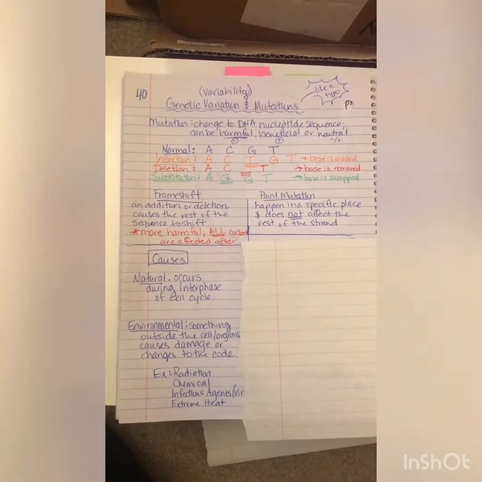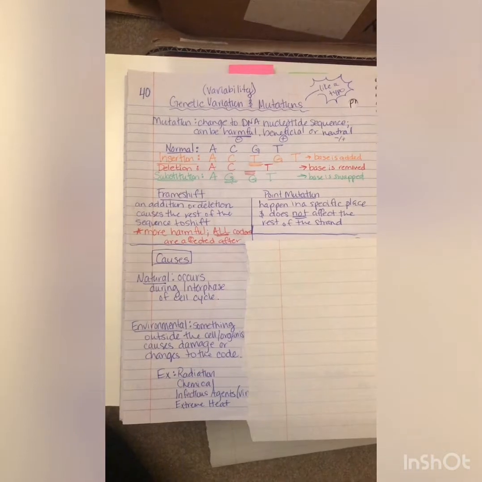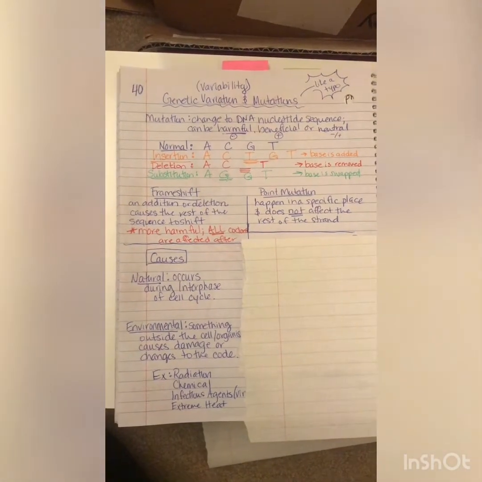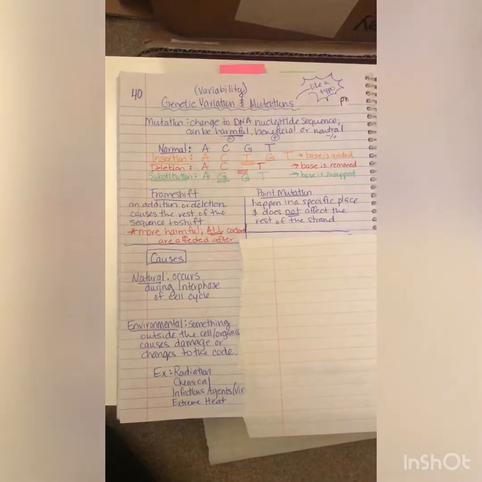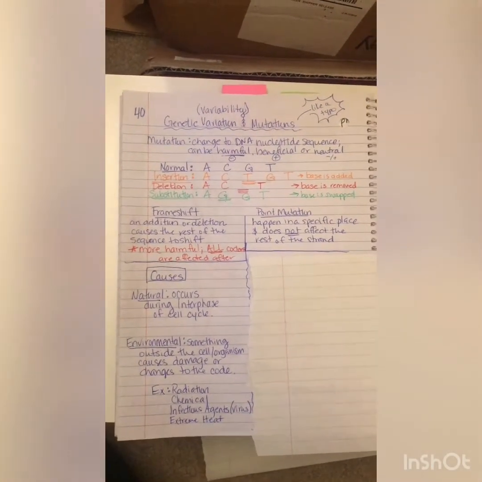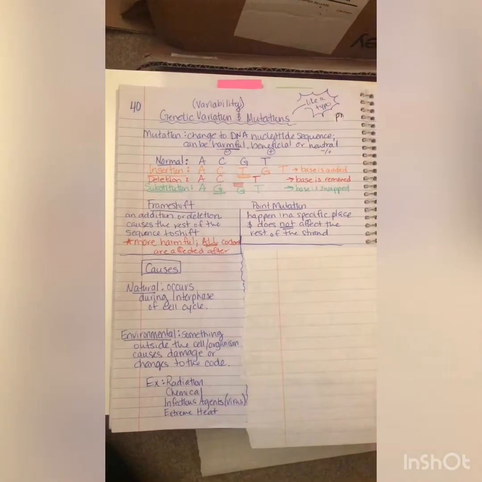Environmental causes would be something outside the cell or organism that causes damage or changes to the code. Some examples of that may be like radiation, chemicals, infectious agents or viruses, and actually extreme heat can cause it as well.